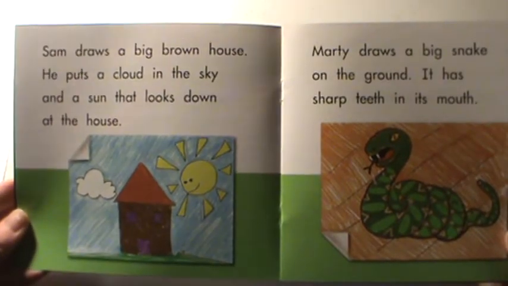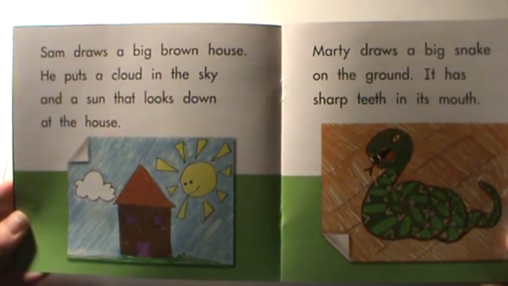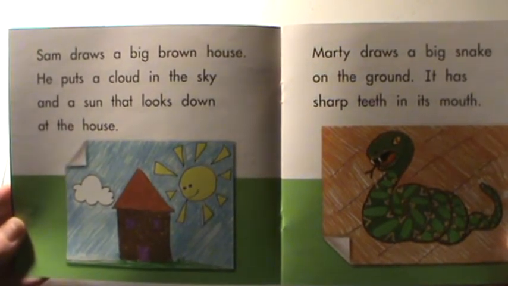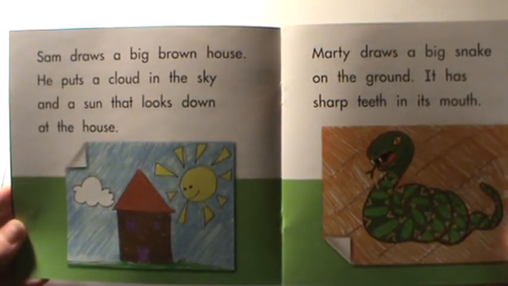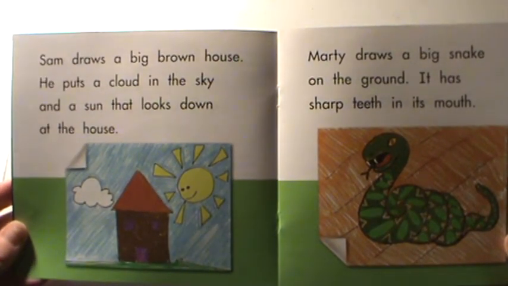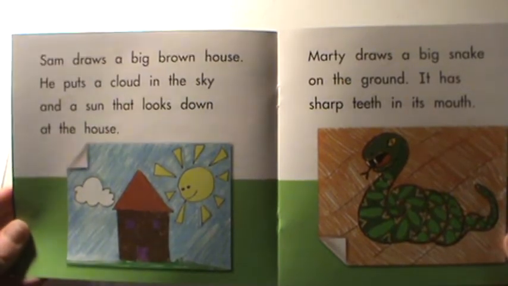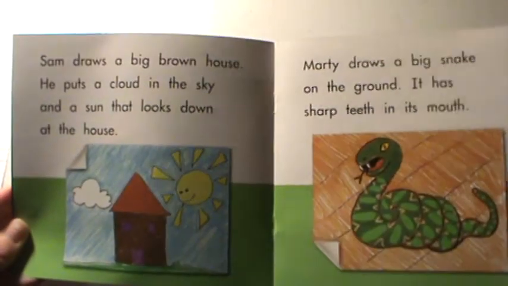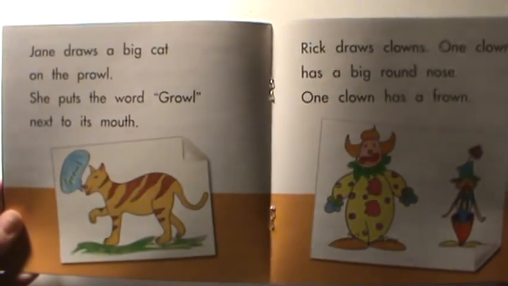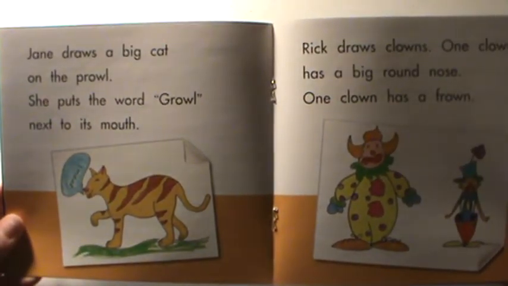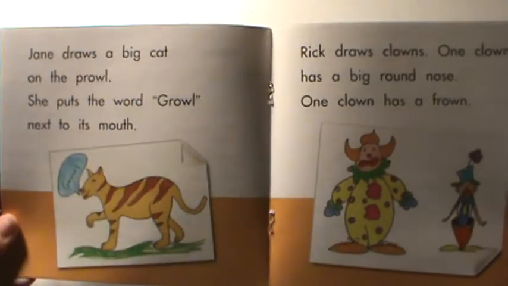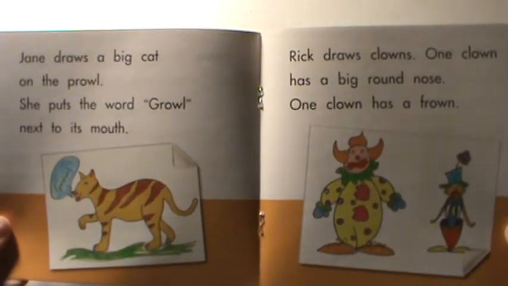Now we draw. Sam draws a big brown house. He puts a cloud in the sky and a sun that looks down at the house. Marty draws a big snake on the ground. It has sharp teeth in its mouth. Jane draws a big cat on the prowl. She puts the word growl next to its mouth. Rick draws clowns.